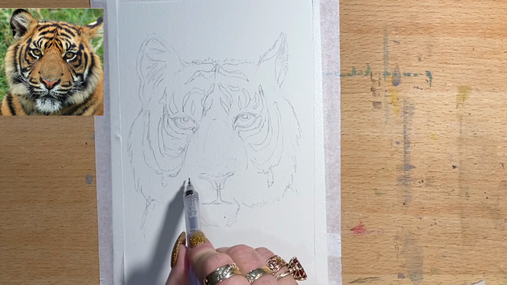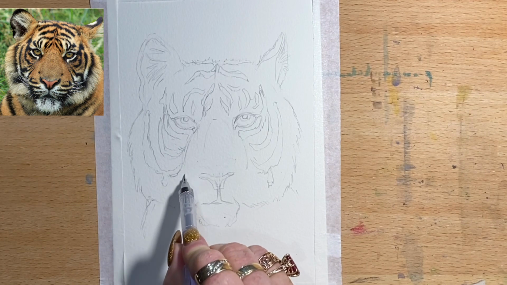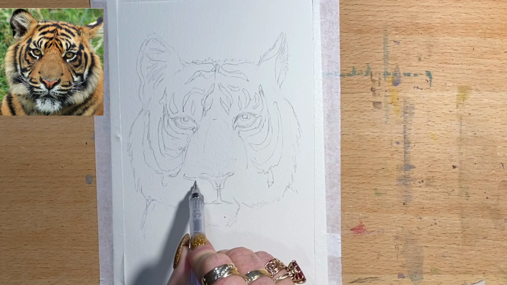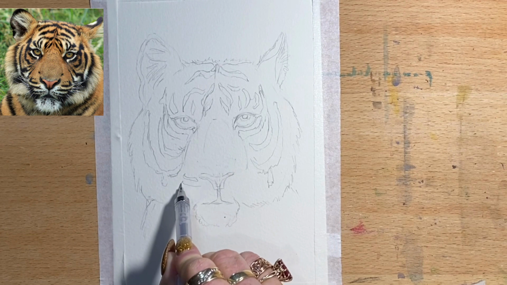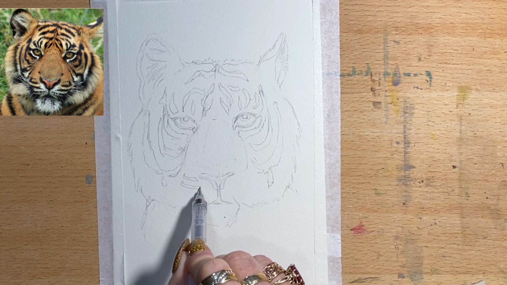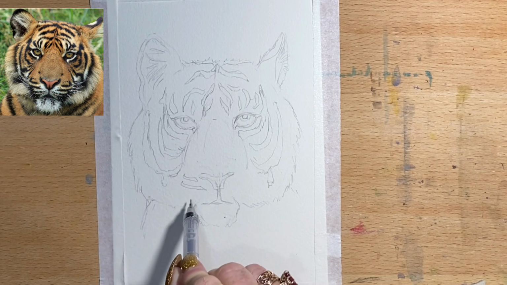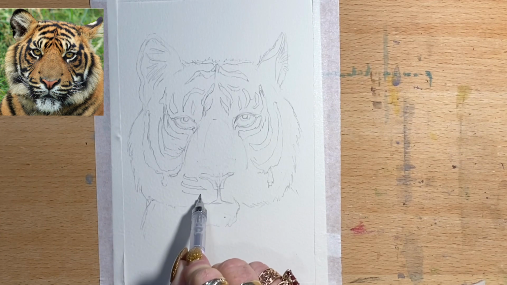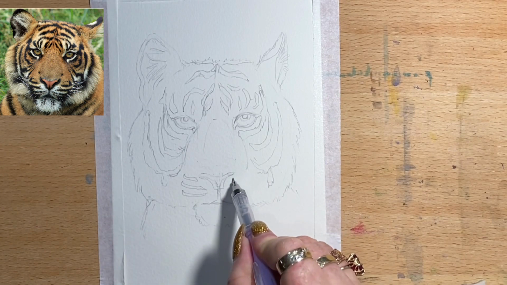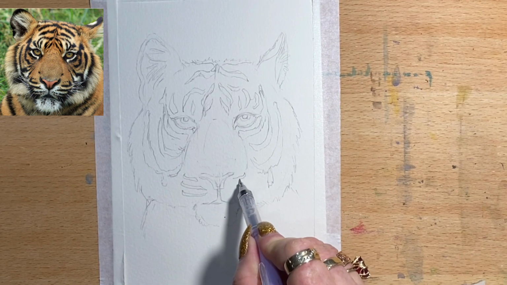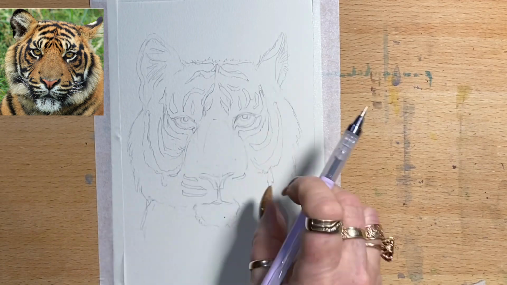And then on his nose itself, he's got lines that his whisker fur goes into, and all his little whiskers come out of, like that. And I'll do the same on this side, trying to keep them around about the same size.